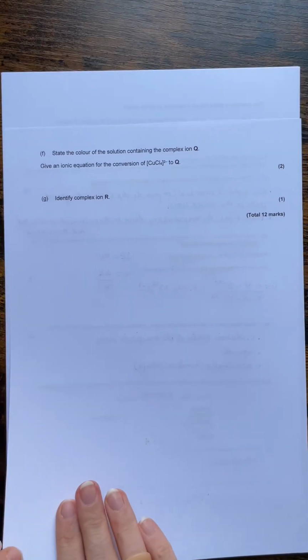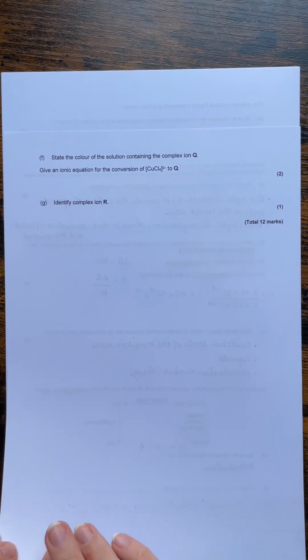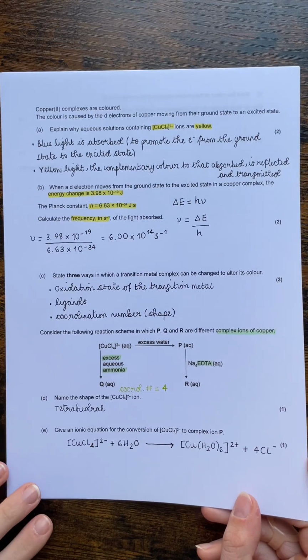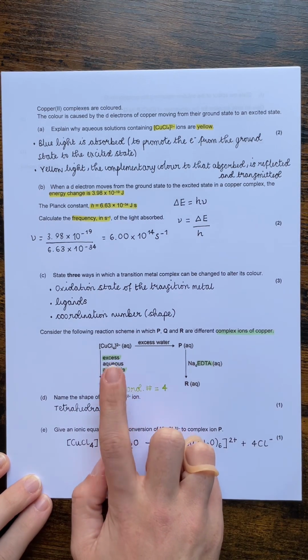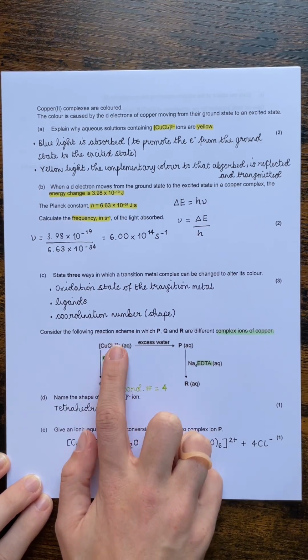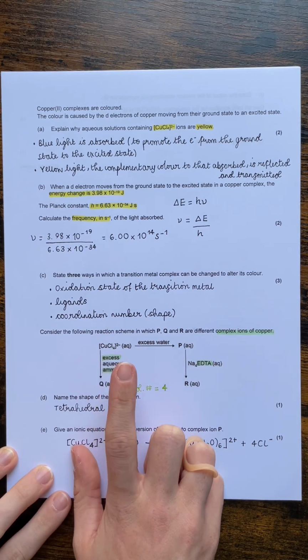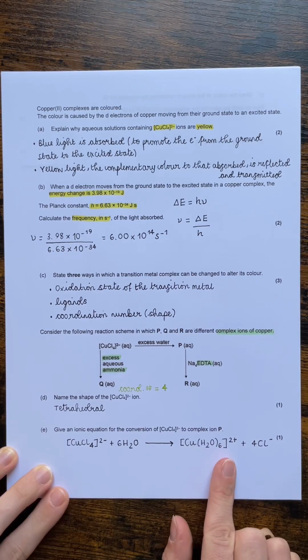We're going to be asking about Q and R. So we have to state the colour of the solution containing complex ion Q and give an ionic equation for the conversion of CuCl4 2- to Q, and identify complex ion R. So I'll do all the working on here and then we'll flip back over. So when we think about the excess aqueous ammonia, first thing that we're going to get formed when the CuCl4 2- is reacted with this excess aqueous ammonia is these copper hexaqua ions.